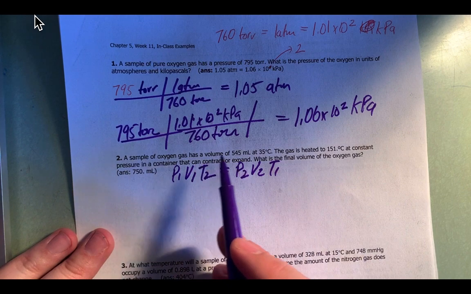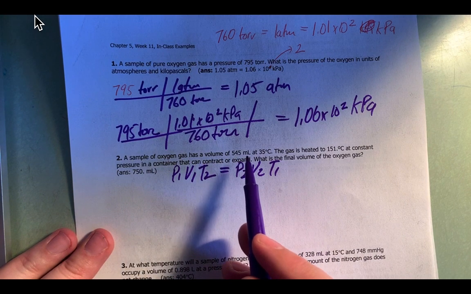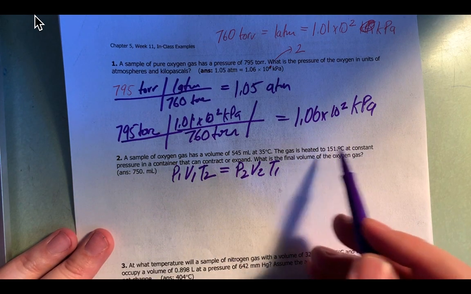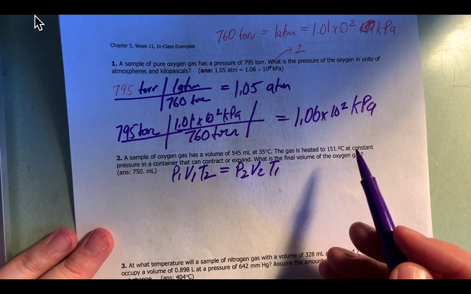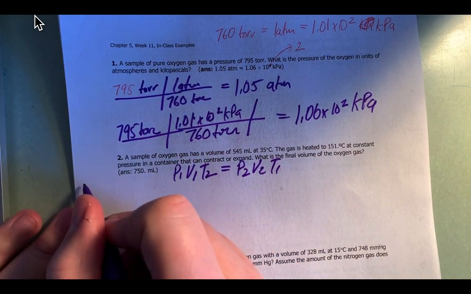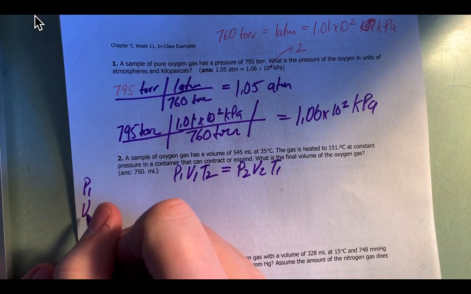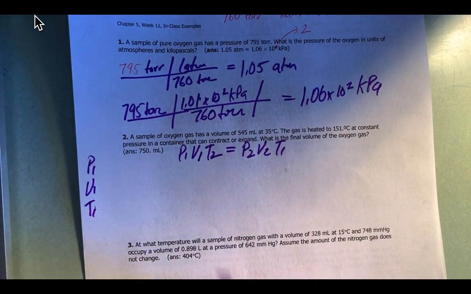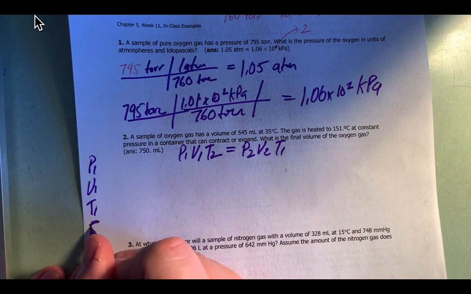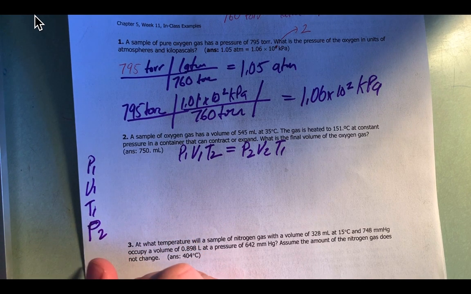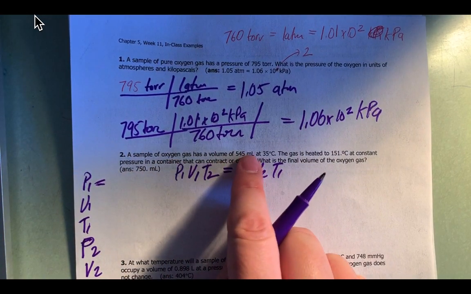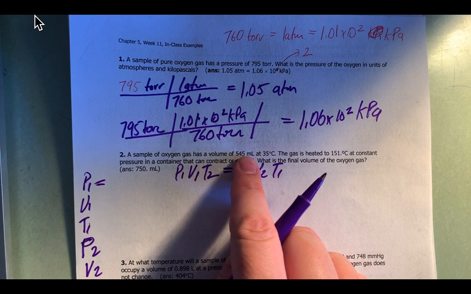And so at some time, it had a volume of 545 milliliters and a temperature of 35 degrees C. At some other time, the temperature was raised to 151 degrees C. And so to work these kinds of problems, what I do is I list out my variables, and then I go in and see what we have and what we need.